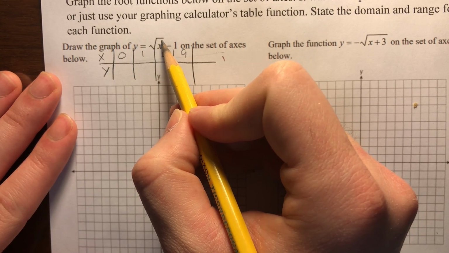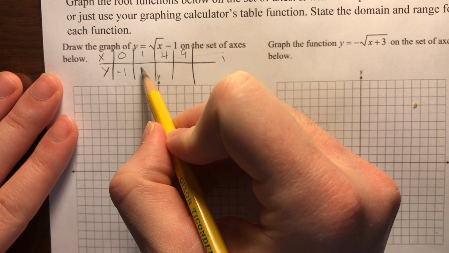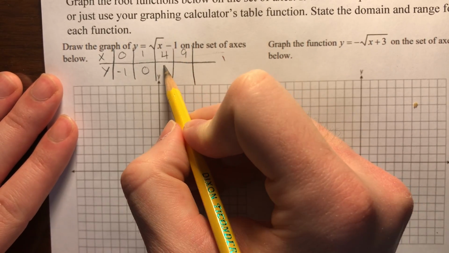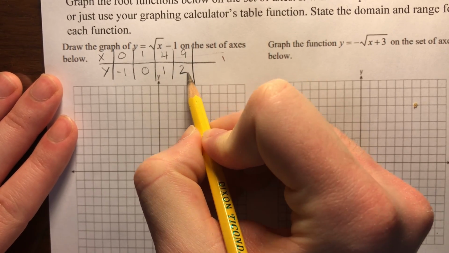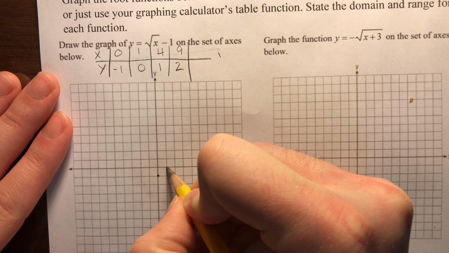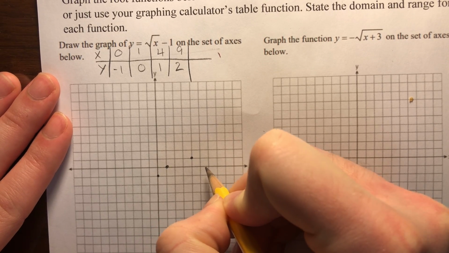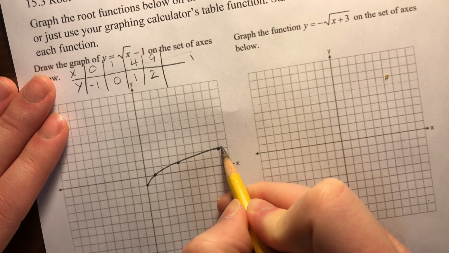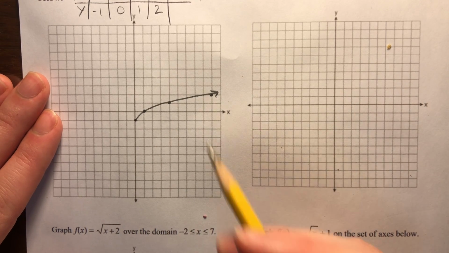So the square root of 0 is 0, minus 1 is negative 1. Square root of 1 is 1, minus 1 is 0. Square root of 4 is 2, 2 minus 1 is 1. Square root of 9 is 3, 3 minus 1 is 2. So I'm just going to plot these points. And this will continue all the way to infinity in that direction.